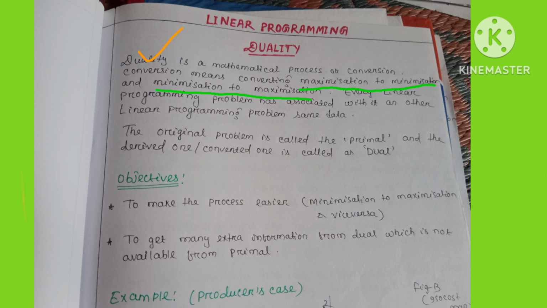Every linear programming problem is associated with another linear programming problem, okay, with the same data. The original problem is called the primal, and the derived or converted one is called the dual problem. The objective of duality in linear programming is to make the process easier, that is, minimization to maximization and maximization to minimization. Okay, and to get much extra information from the dual which is not available from the primal, right?